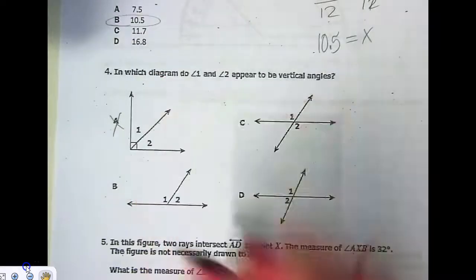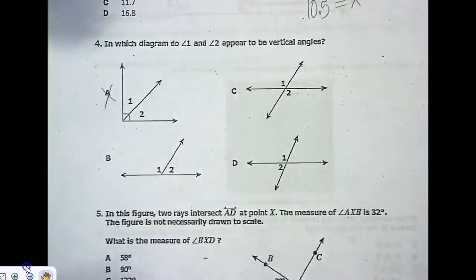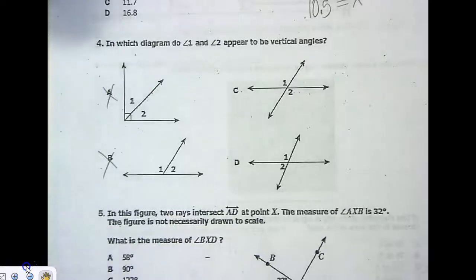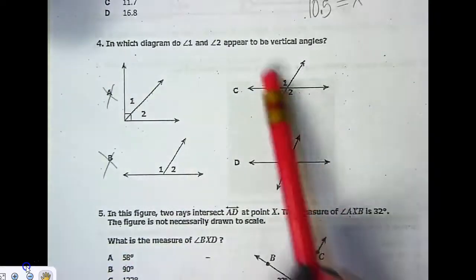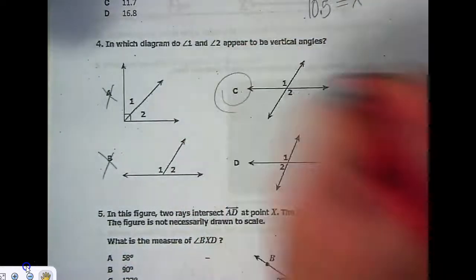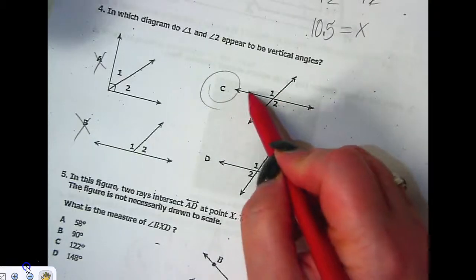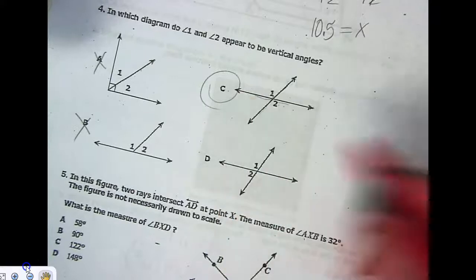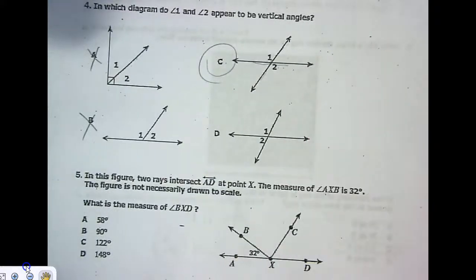B, tell me about 1 and 2 and B. They are adjacent. They are supplementary. They are a linear pair. That's not it. C, these are vertical. C. They are exactly the same size. When you look at them, they would be exactly the same shape and same size, and they are across from each other. Tell me about D.